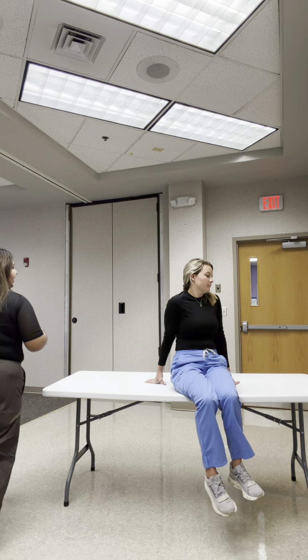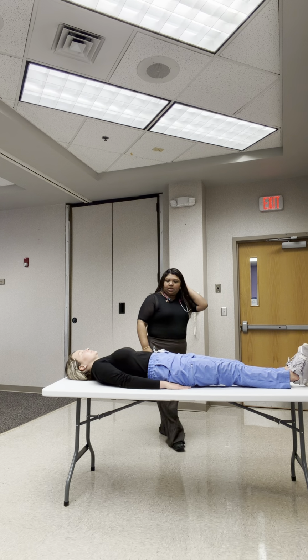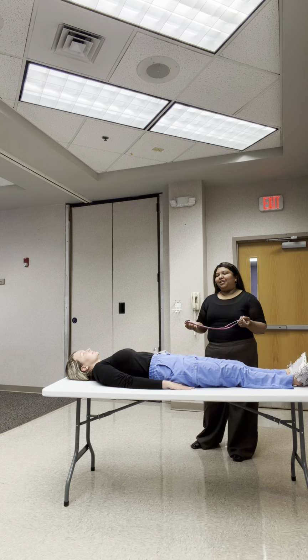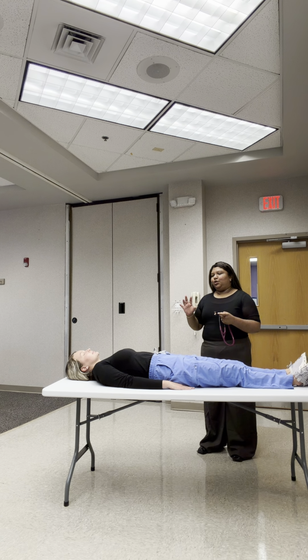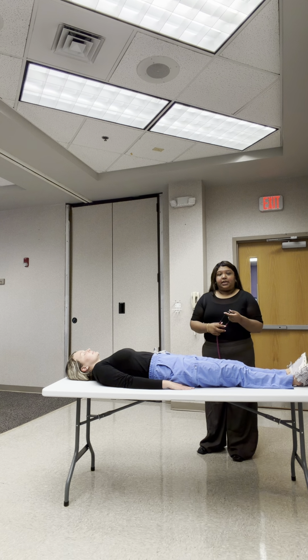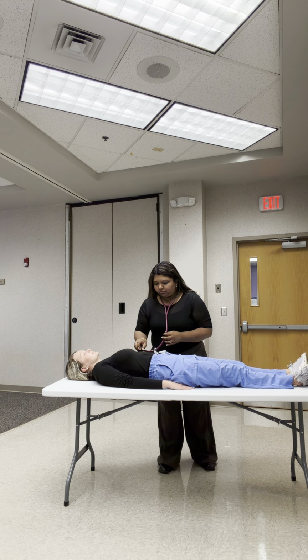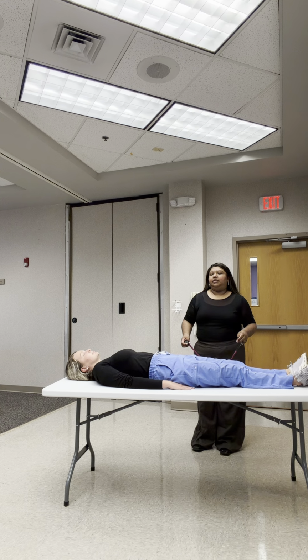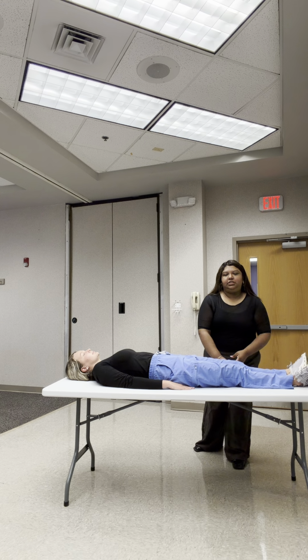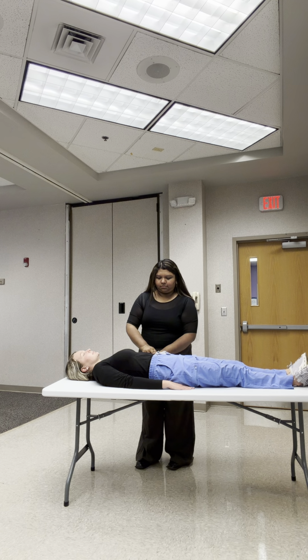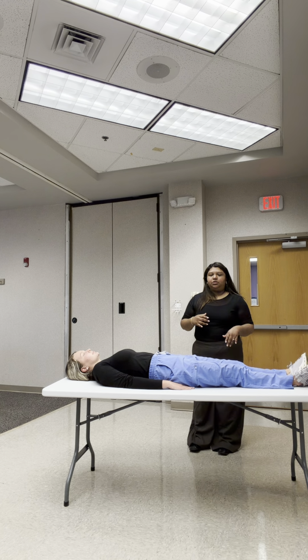If you could please lay supine for me. I'm inspecting the patient's abdomen, the skin of the abdomen. Skin color consistent with ethnicity, no lesions, no abnormalities. I'm going to move on to also auscultate the patient's abdomen. Bowel sounds are present and normoactive. I'm now going to percuss the patient's abdomen. Percussion is normal with no dullness noted upon percussion.